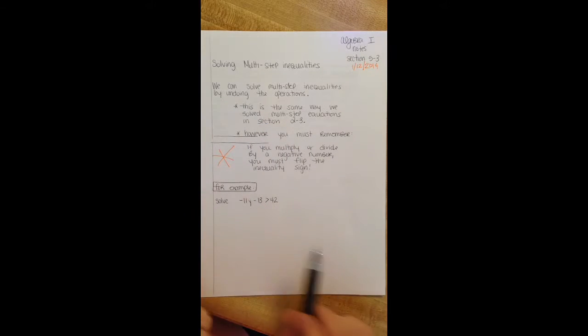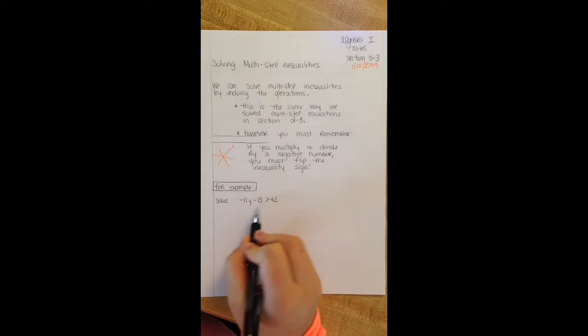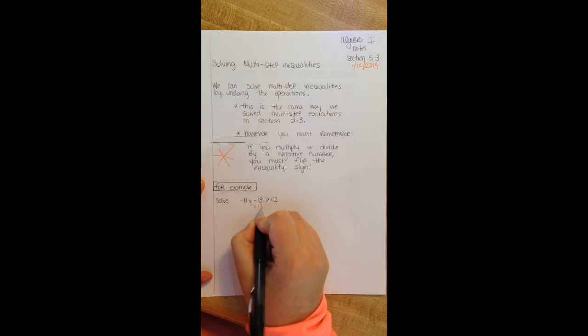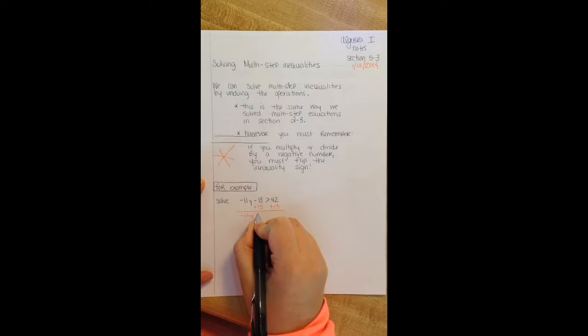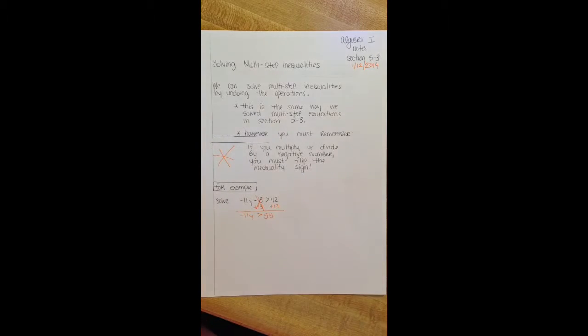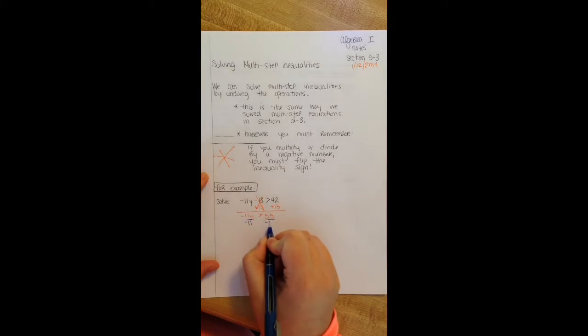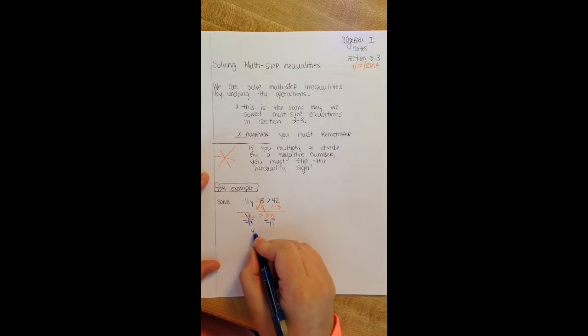Okay, so here's an example. Negative 11y minus 13 is greater than 42. If this had said equals 42, we would just start by adding 13. Same thing happens here. So we're going to add 13 to both sides, and we get negative 11y is greater than, because these cancel, 55. Okay? Last step, divide by a negative 11 to get the y by itself. Now, I'm dividing by a negative, so this sign has to flip. So I'm left with y is less than negative 5.